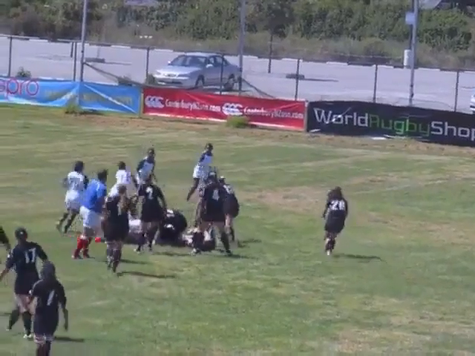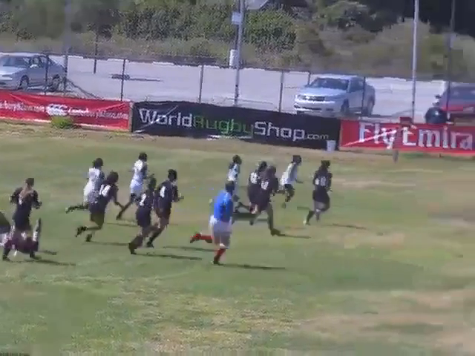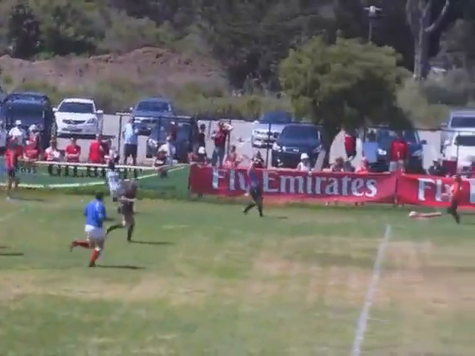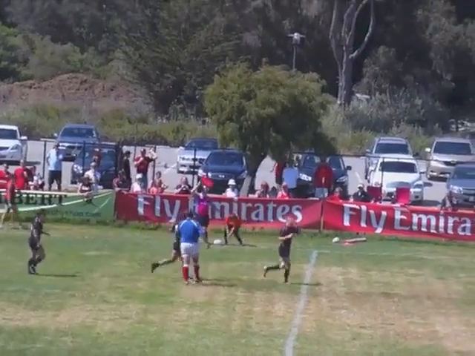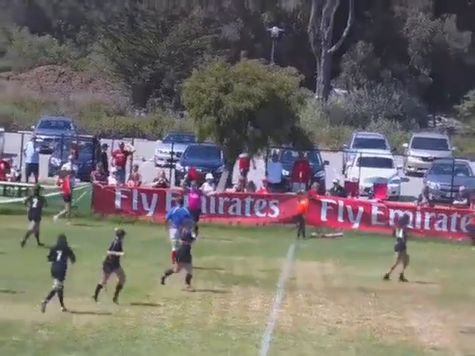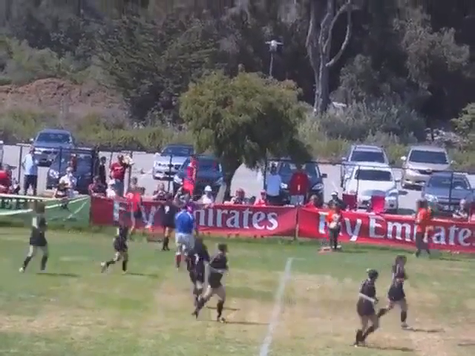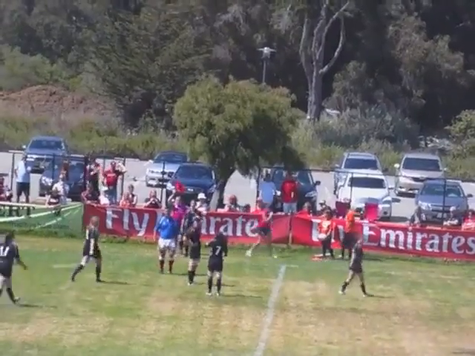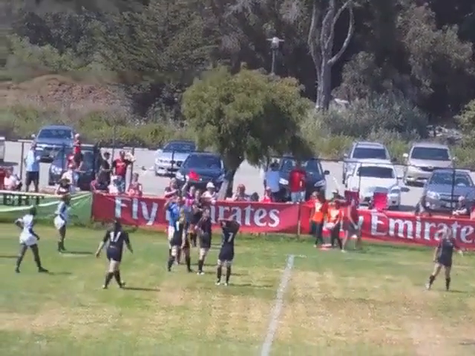They're into South Africa territory. South Africa scoops it up out of a ruck though, kicks for some distance. Able to move it up to the 50. Black 5 off. Ball kick. Substitution for Canada, 16 on for number 5.